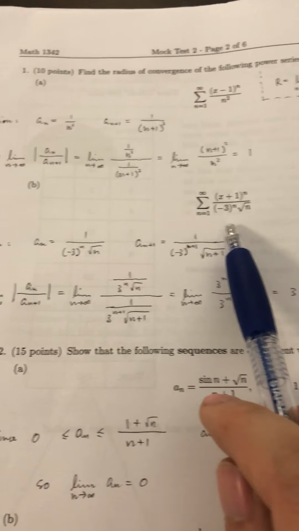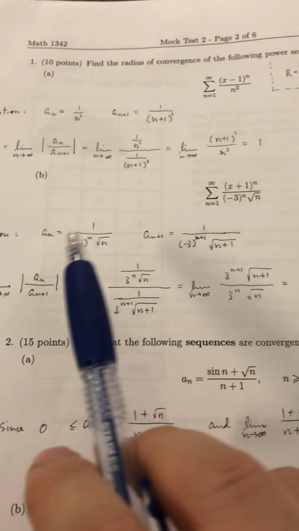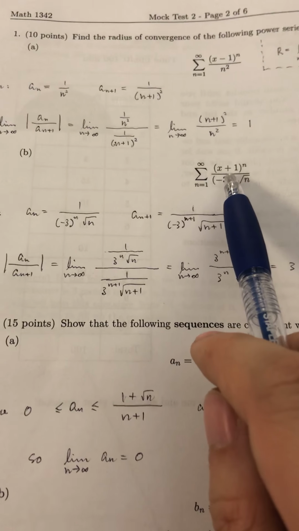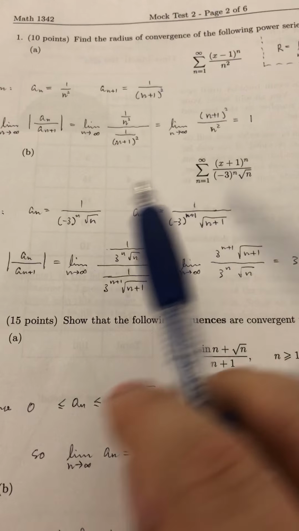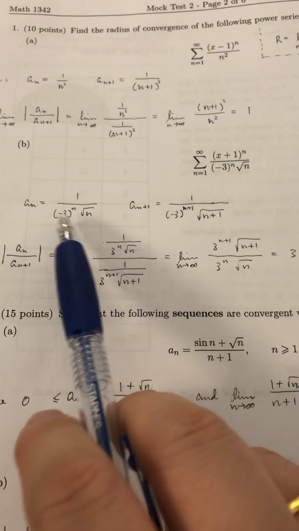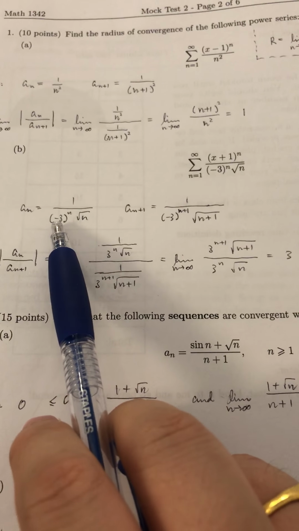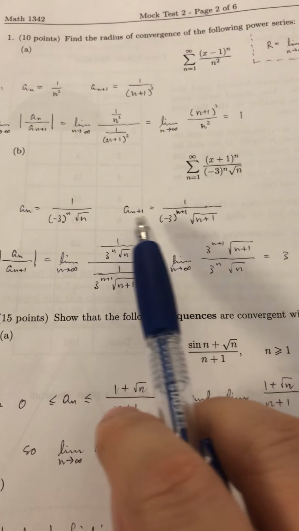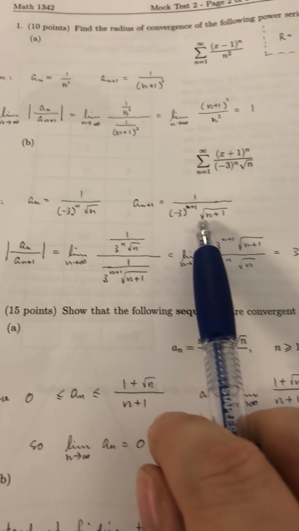Similarly, for the second question, for B, an is just the coefficient of x plus 1 to the power of n. So an is just 1 over negative 3 to the n times the root n. An plus 1 is this.